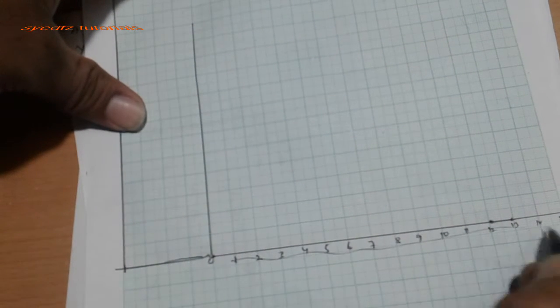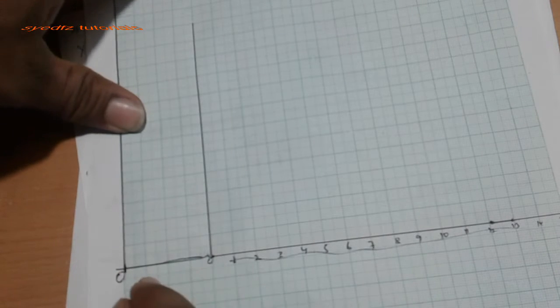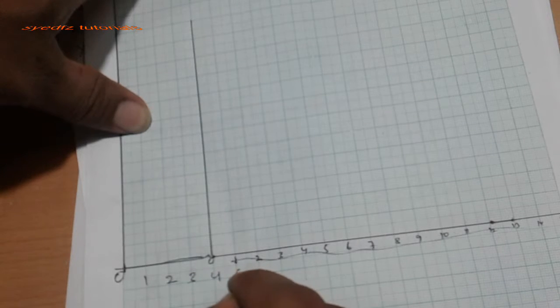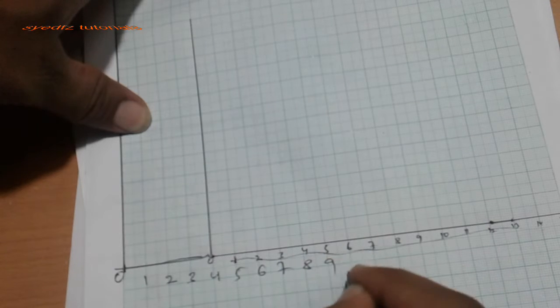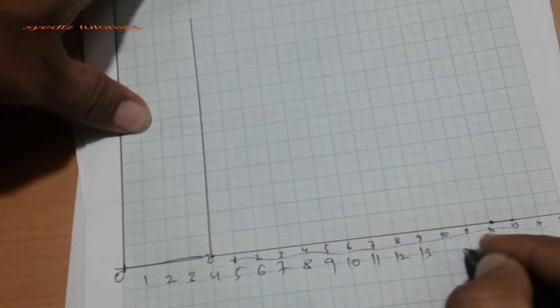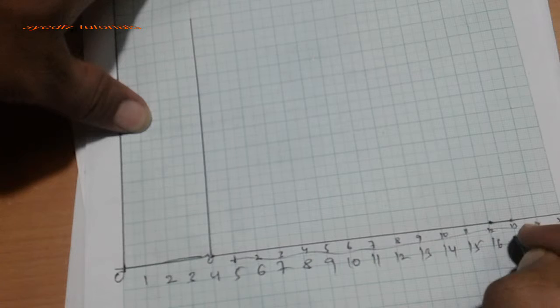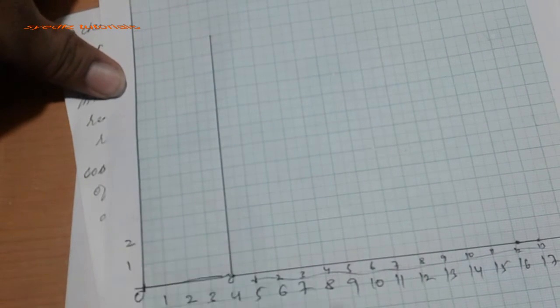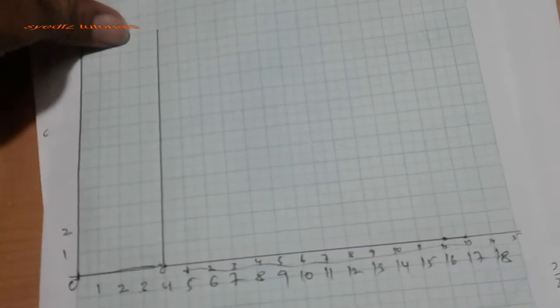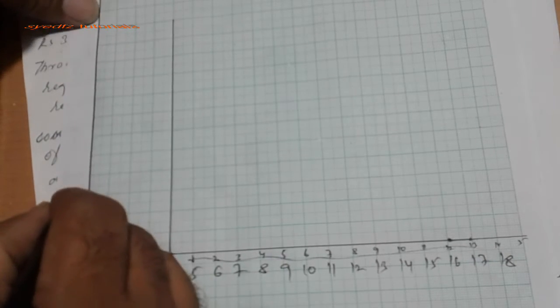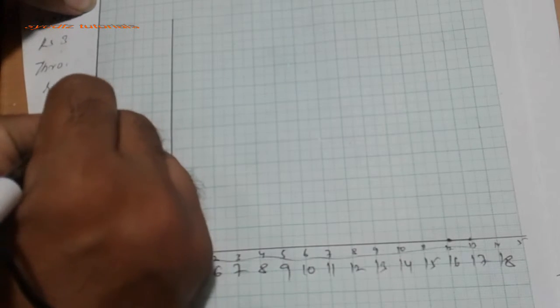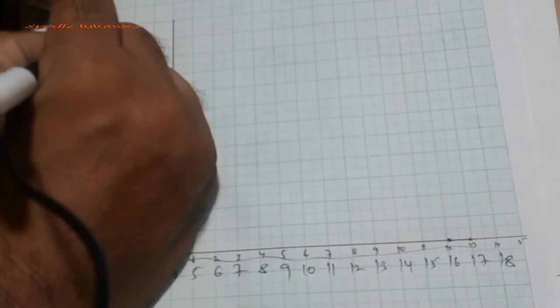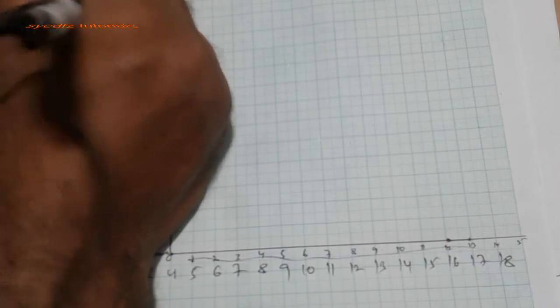I'll show you. 0, 1, 2, up to 18 on one axis and 1 to 14 on the other.